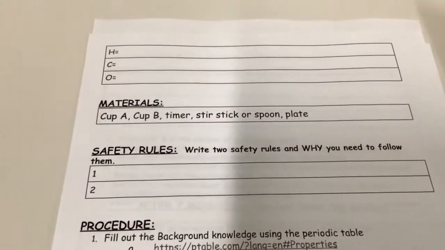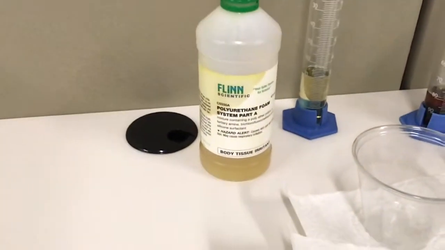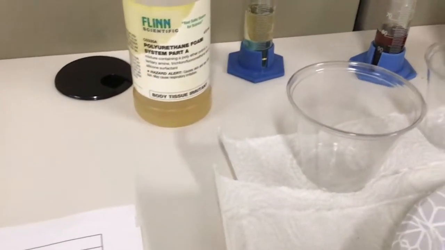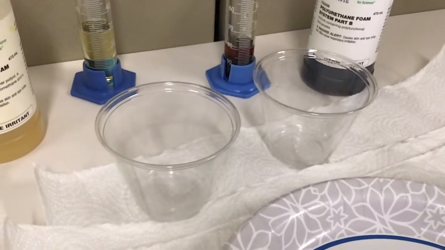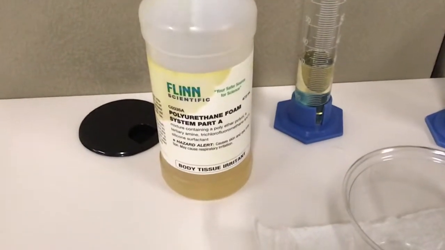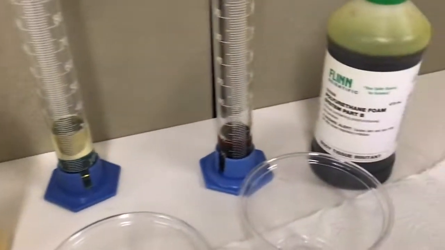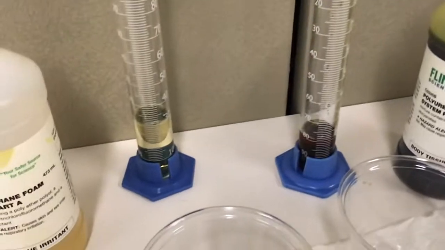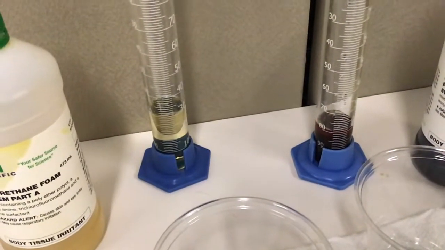So the materials that I have are cup A and cup B. So those are the cups right here. I have a timer, I have a spoon, a plate, and then I have my solution A and solution B, which I've already measured out.